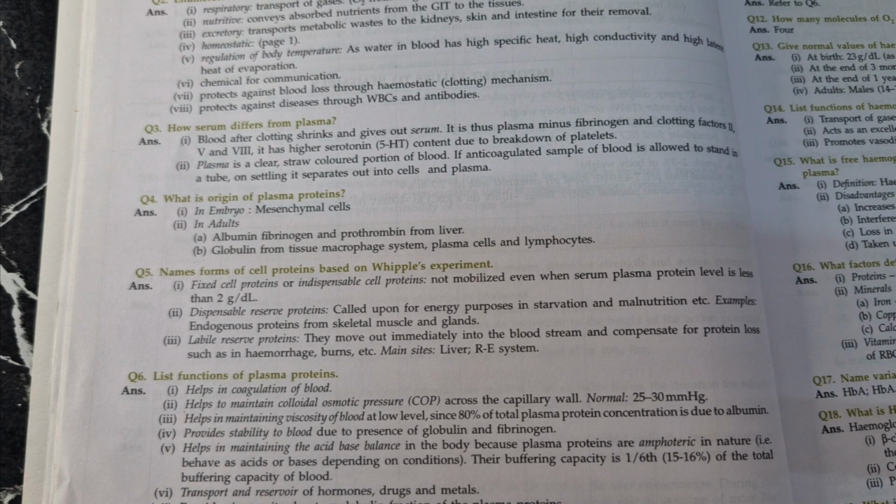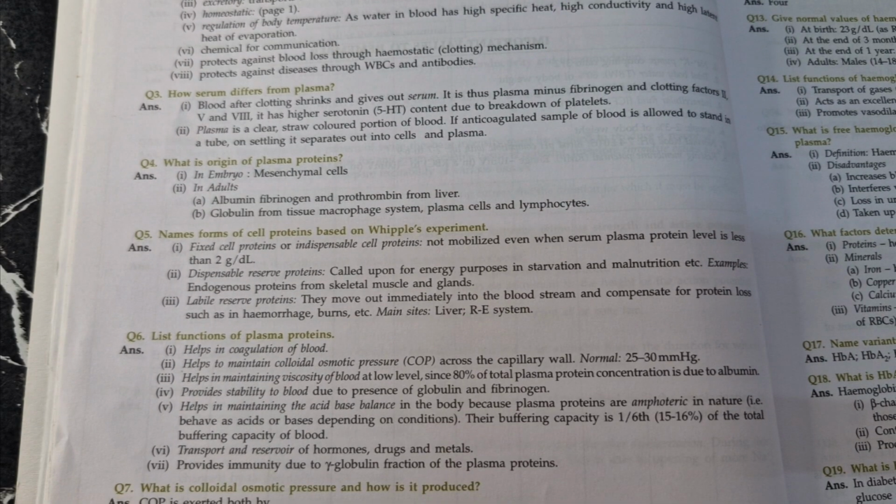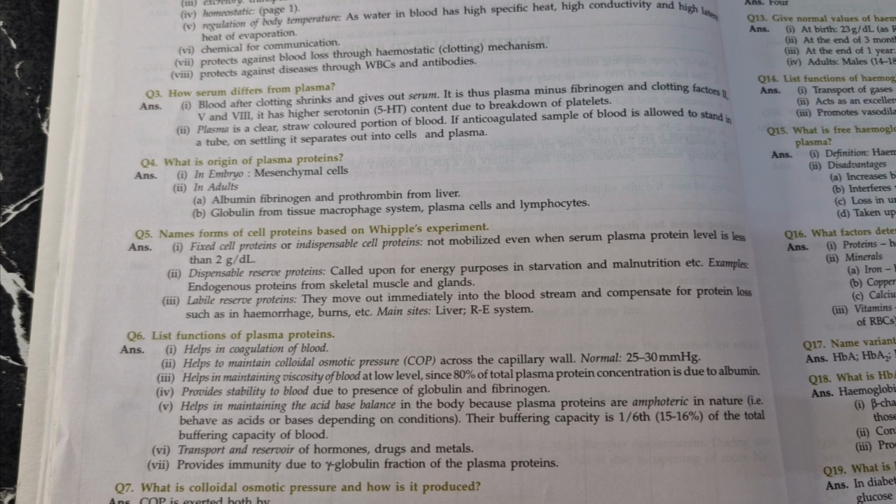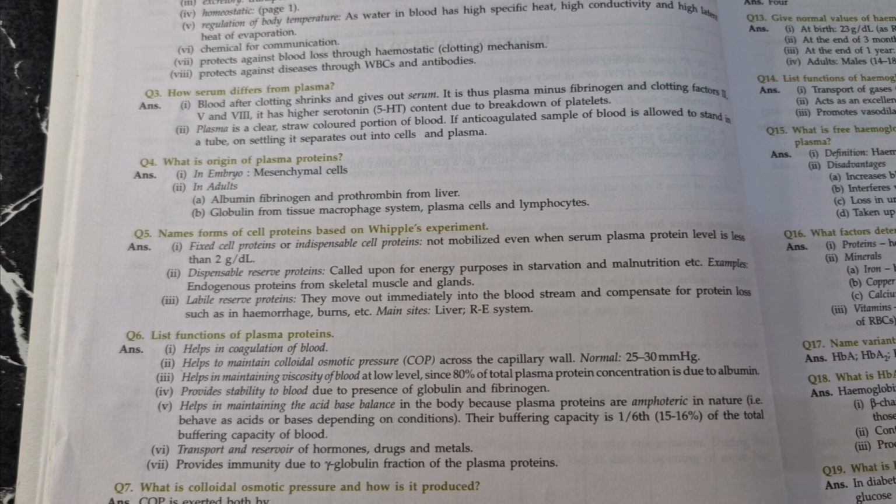Helps in maintaining the acid-base balance in the body because plasma proteins are amphoteric in nature, that is they behave as acids as well as bases depending upon the condition. Their buffering capacity is 1/6 of the total buffering capacity of the blood. Transports and reservoirs of hormones, drugs and metals. Provides immunity due to the gamma globulin fraction of the plasma protein.